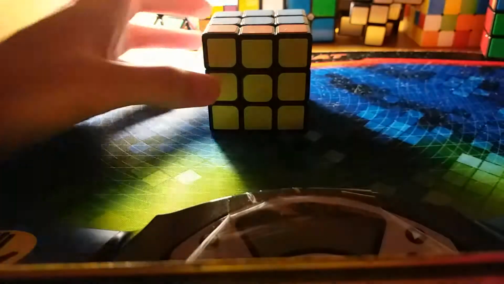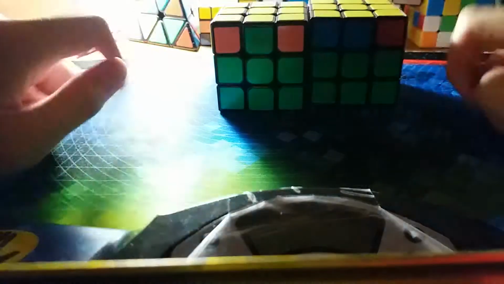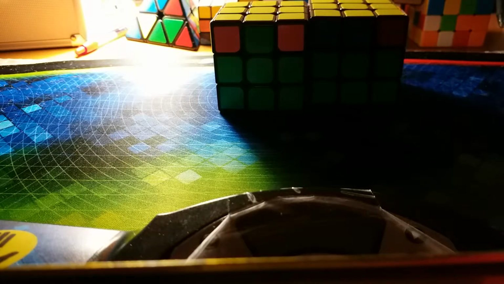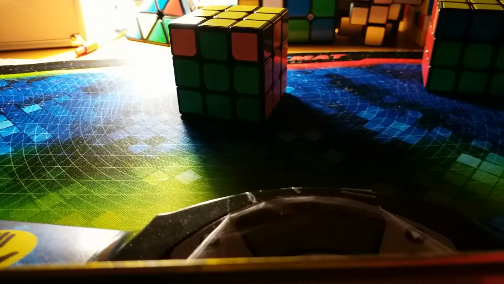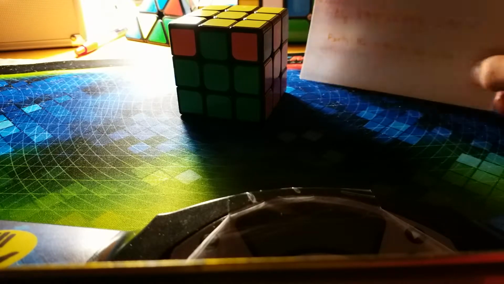Next step, you're gonna work on solving the third layer. This is the last step before you solve the cube. And there's two algorithms that you need to memorize, and they are right here.